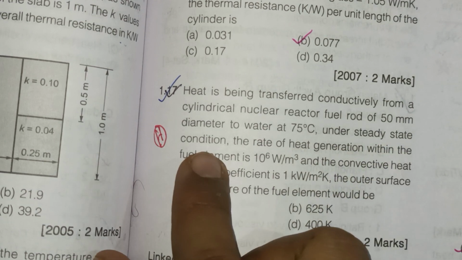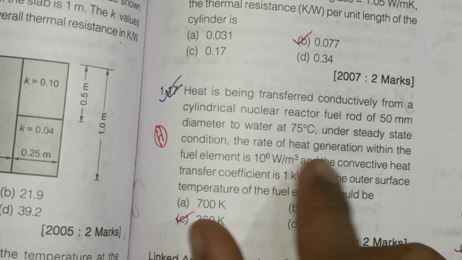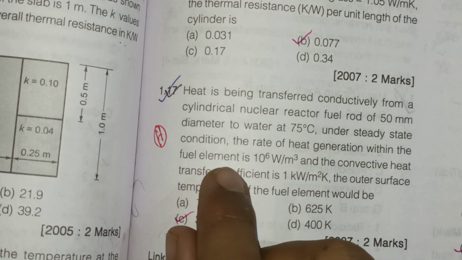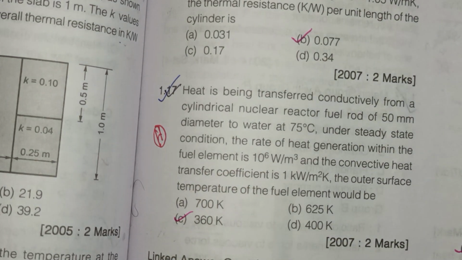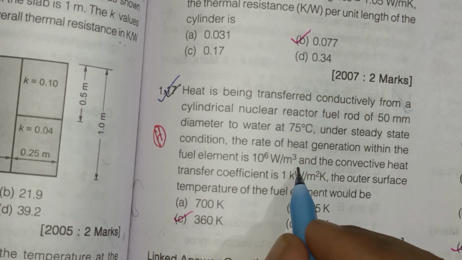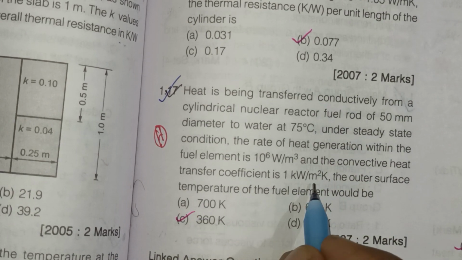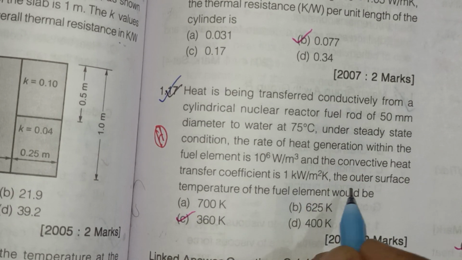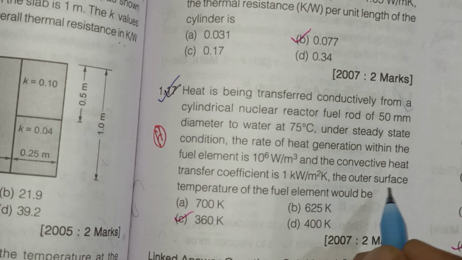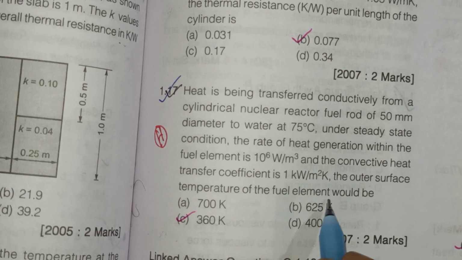Under steady state condition, the rate of heat generation within the fuel element is 10 to the power 6 watt per meter cube, and the convective heat transfer coefficient is 1 kilowatt per meter square Kelvin. The outer surface temperature of the fuel element would be.